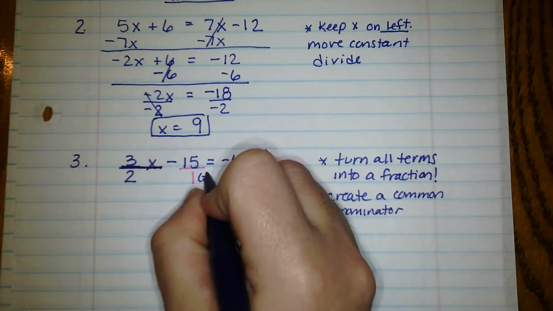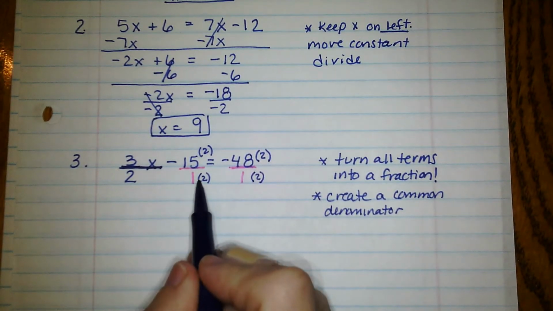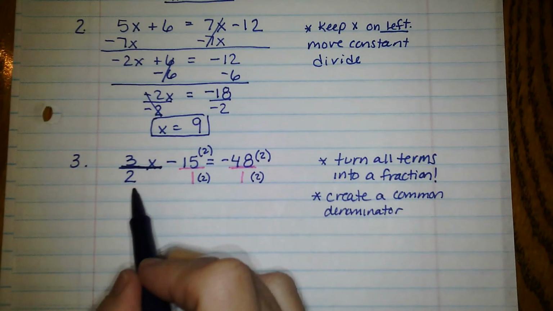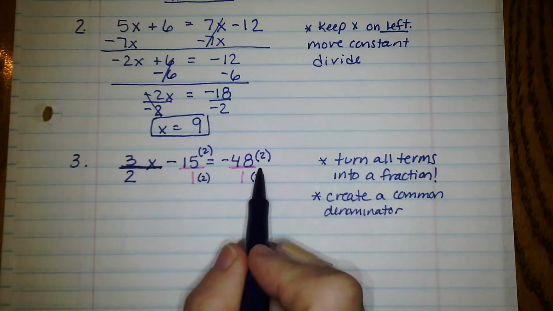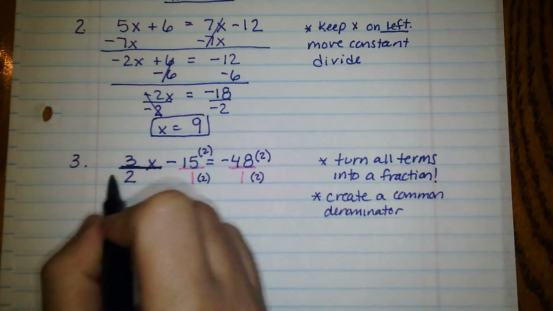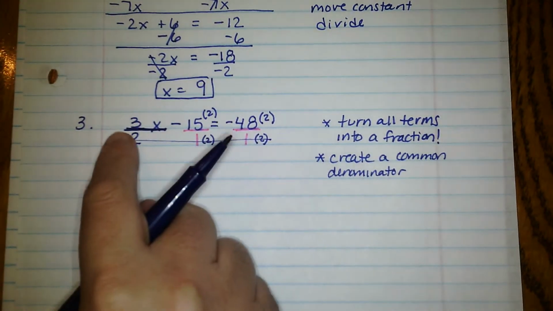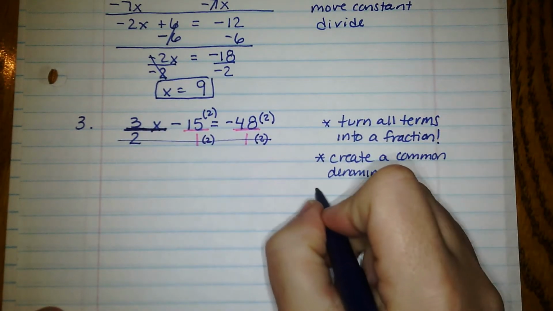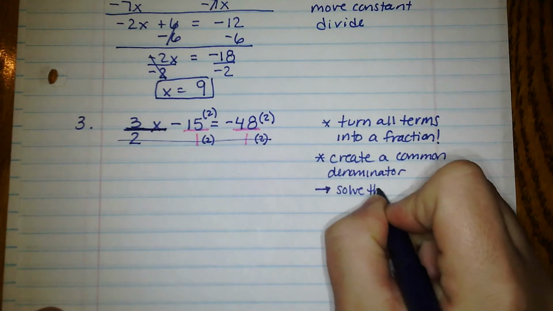And I got to multiply this by 2 and this by 2. And that maintains equivalence and turns this into a 2 into the denominator. So what I have is a denominator of 2 for the 3x, a denominator of 2 for the 15, and a denominator of 2 for the negative 48. And that means that we are ready to write our equation. So after we get all of the denominators to be the same, then you solve the numerator.